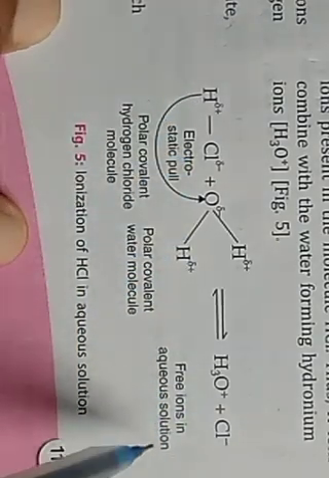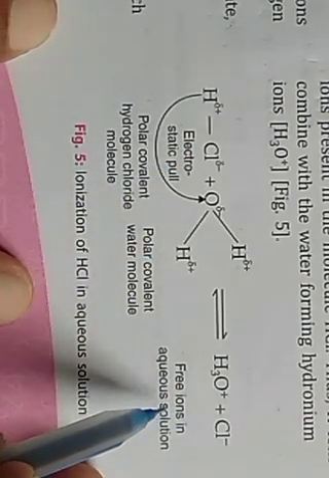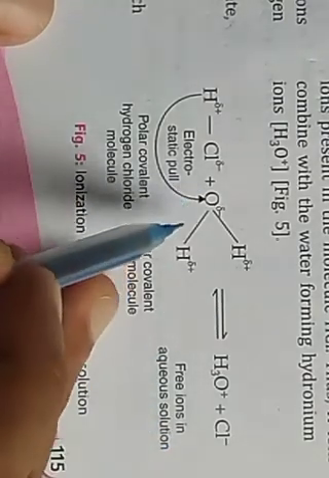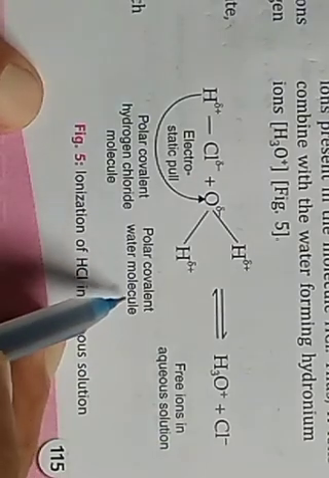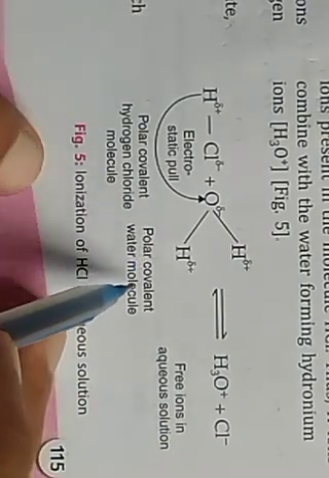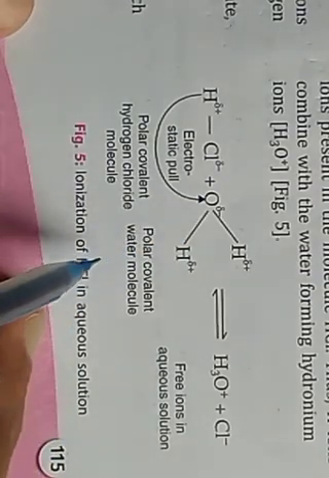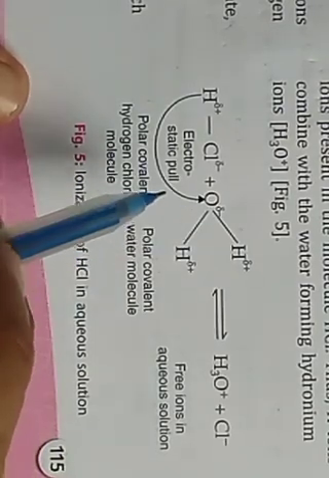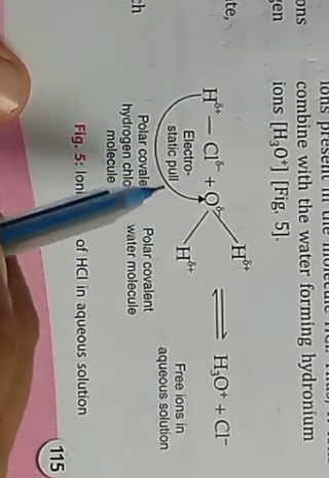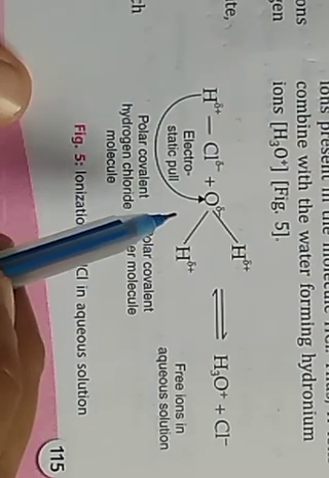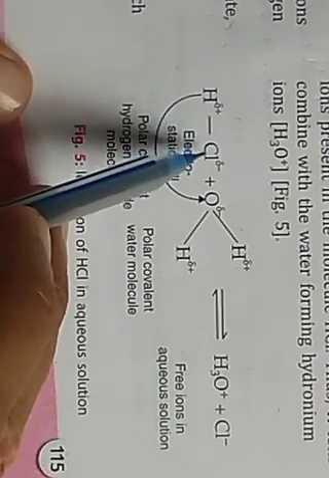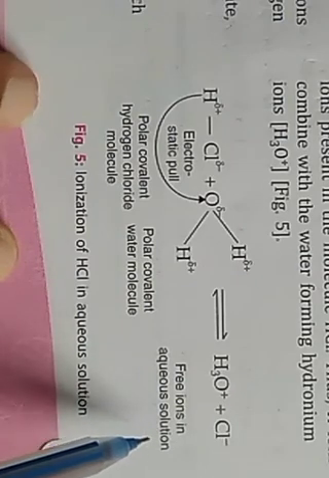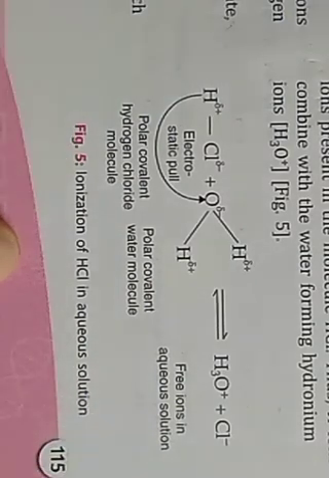So the free ions from the HCl are present in the aqueous solution due to the polar covalent water molecules. This process is called ionization. So when polar covalent molecules form ions in aqueous solution, that process is called ionization. As for example, HCl ionizes in water into its free respective ions, H3O plus and Cl minus.